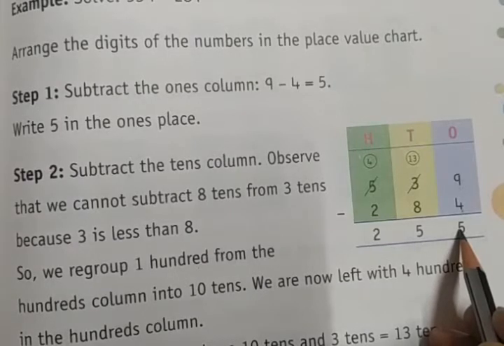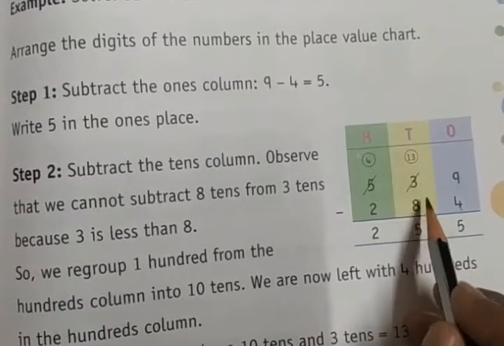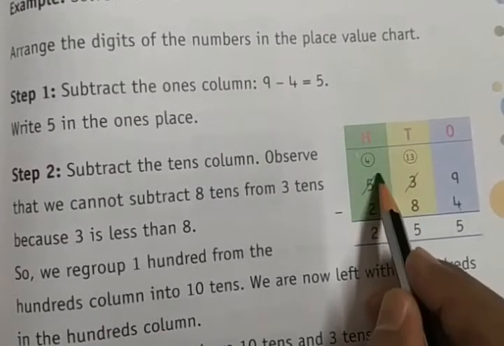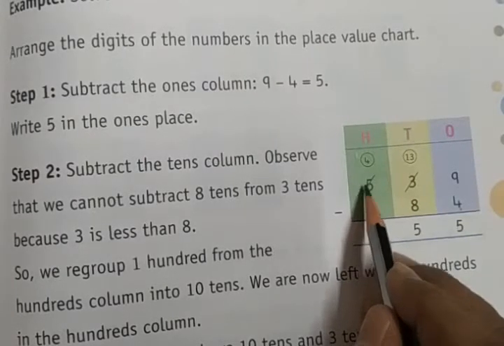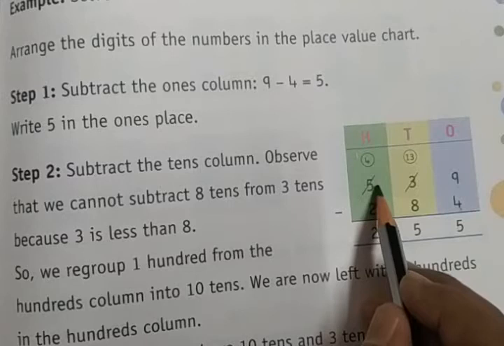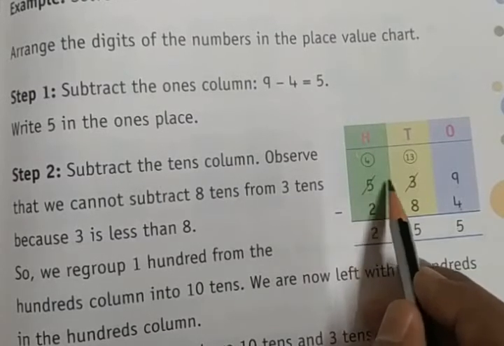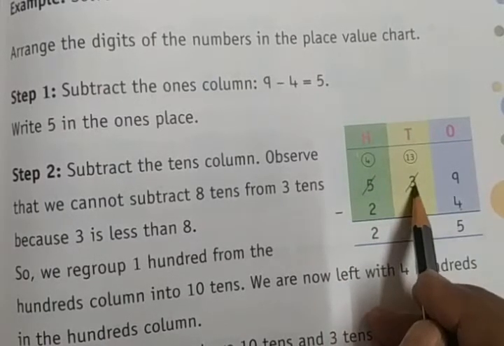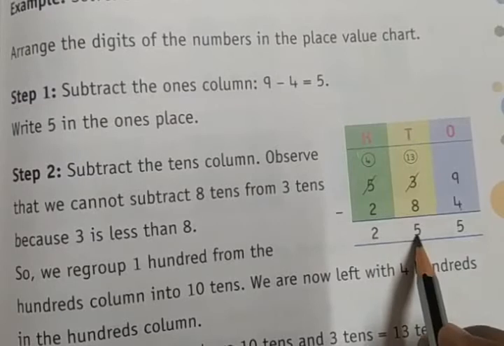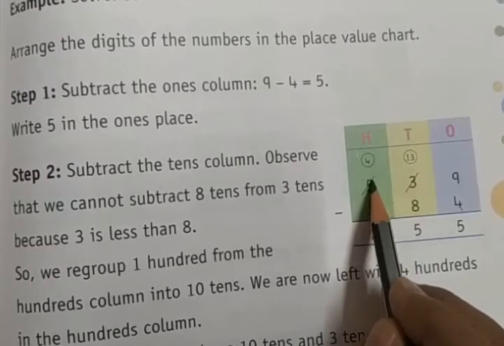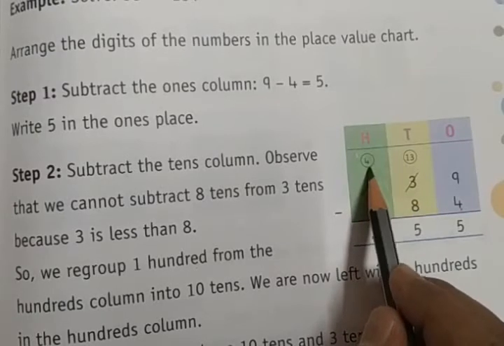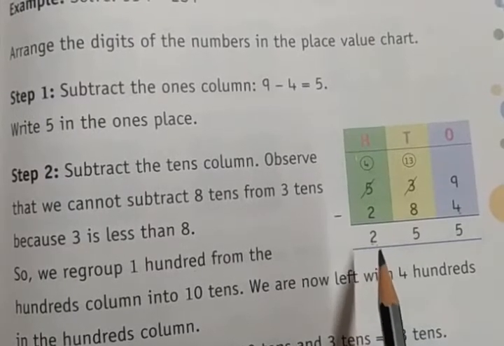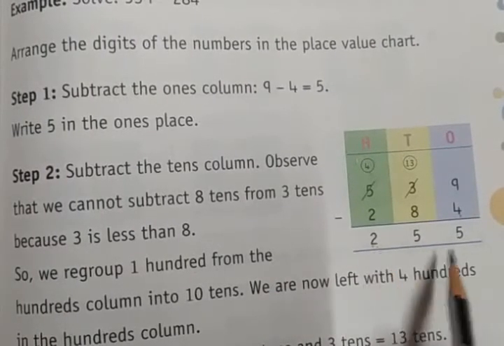First step is over. Then second step is 3 minus 8, which is not possible. 3 is a smaller number, 8 is a bigger number. For that, what I did is, I borrowed 1 from this 5, so it will become 4. When I am taking from the hundreds place, it will become tens place. So again it will become 10 plus 3 is 13. 13 minus 8 is 5. Out of 5 we have borrowed 1, so it will remain 4. 4 minus 2 is 2, which means 539 minus 289 is equal to 255.